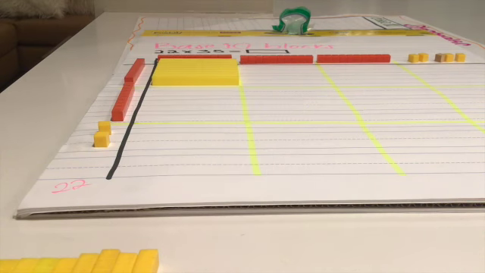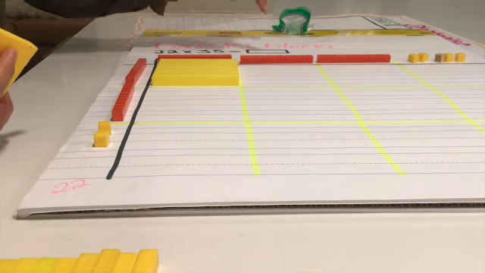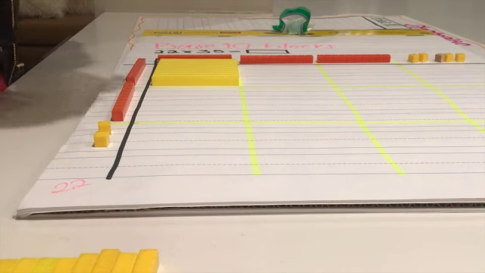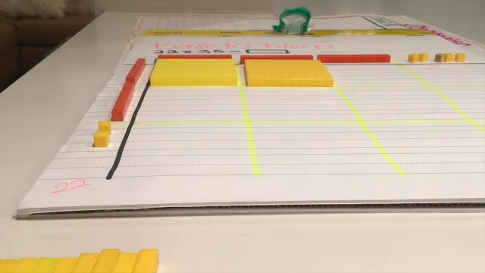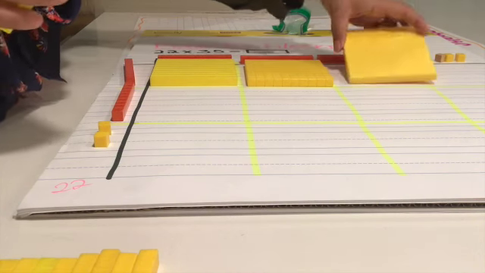Okay, so let's go ahead and use the flat. Then we multiply the first row with the second column. So 10 times 10 is equal to 100. We continue, 10 times 10 is equal to 100.